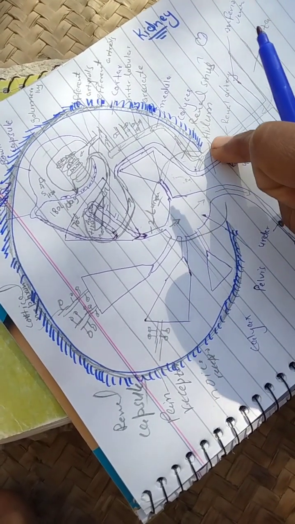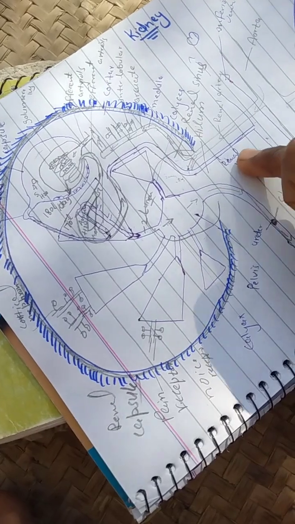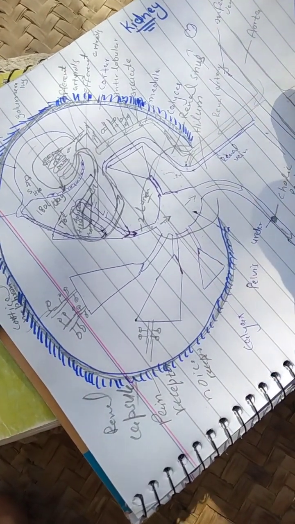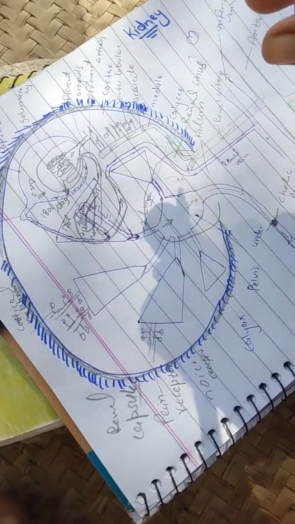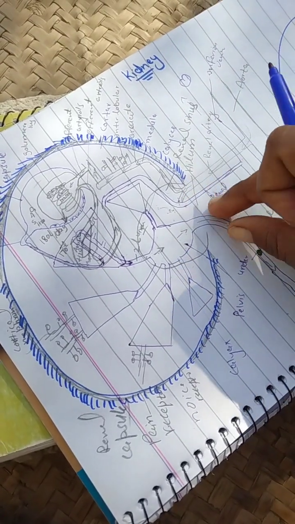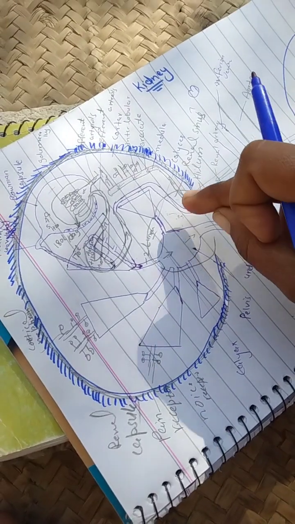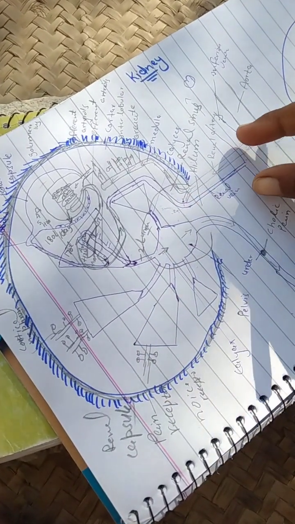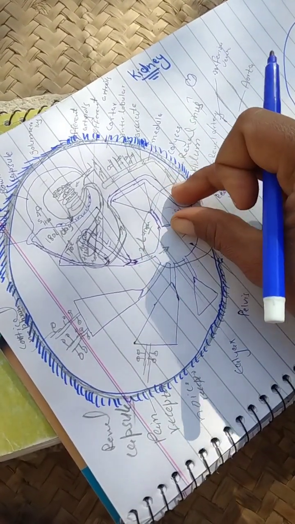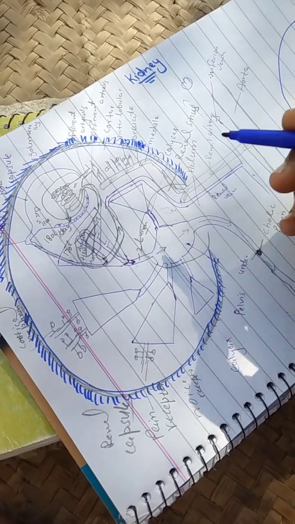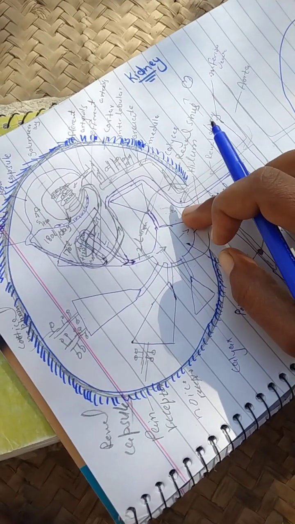Through the hilum, arteries, veins, the lymphatic system, and nerves enter the kidney and collect in the renal sinus.